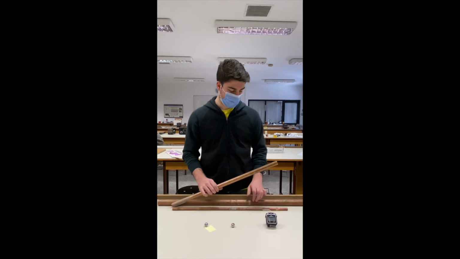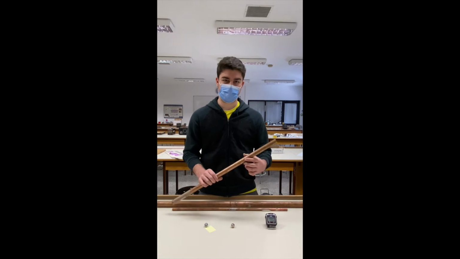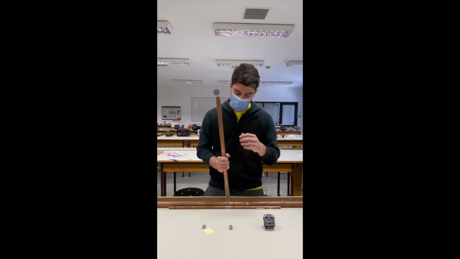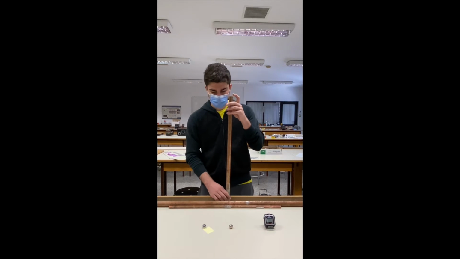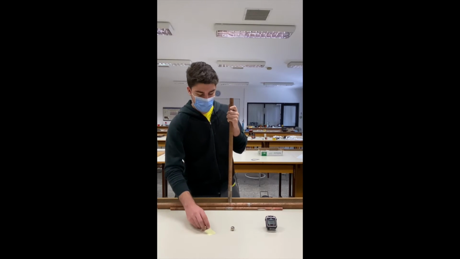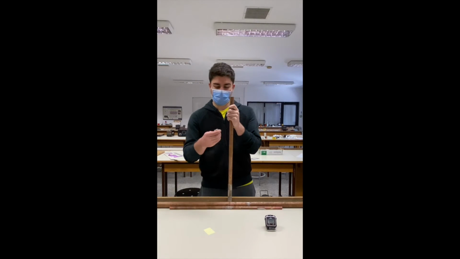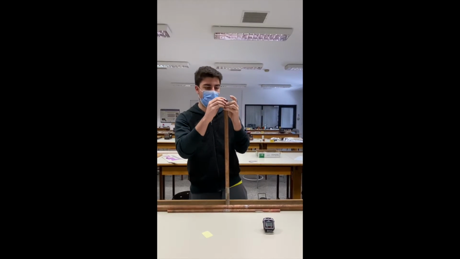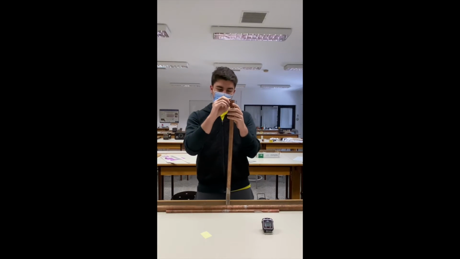I will use a ruler to measure the heights that the magnet will be released from. By using a post-it and a pen, the release points will be marked on the pipes. Also, I will use a stopwatch to measure the time it takes for the magnet to reach the ground. I will show how I do the experiment using the pipe with radius 1.25.